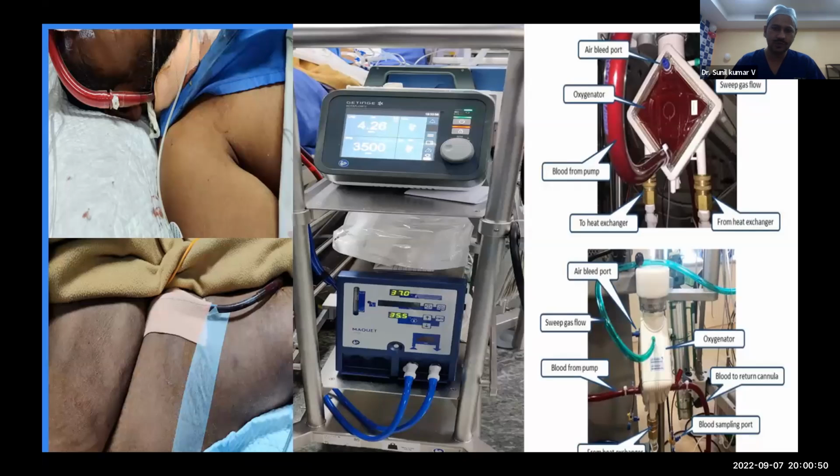So on the second post-operative day, the patient was taken to the theater. They inserted a femorojugular venovenous ECMO. As you can see, the drainage cannula is from the femoral side, and the return is to the jugular side. And this is the ECMO console we use, and this is the oxygenator on the rightmost corner.